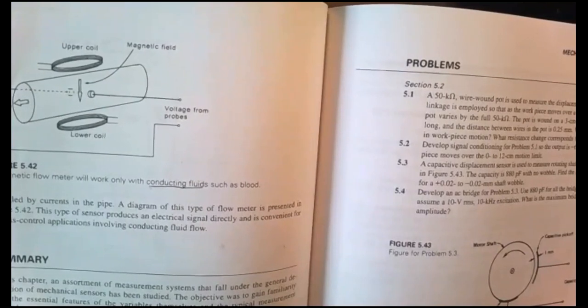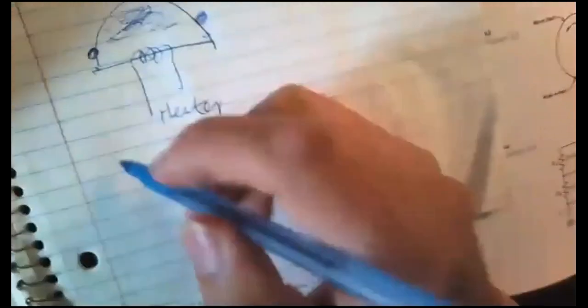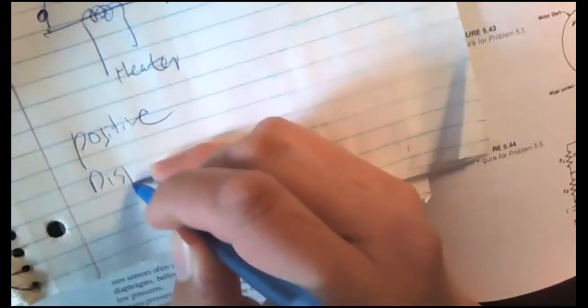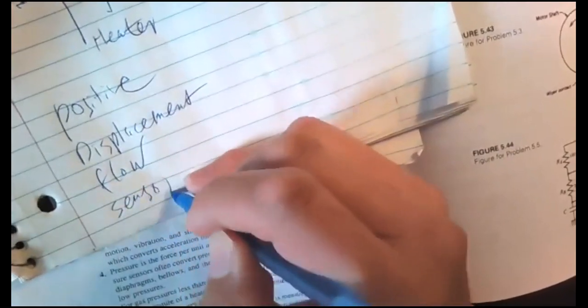These sensors are called positive displacement flow sensors. The author did not cover this in this book. This flow sensor is kind of like a coolant pump.